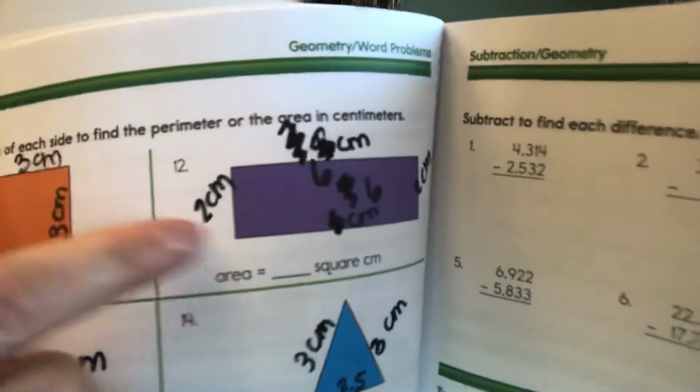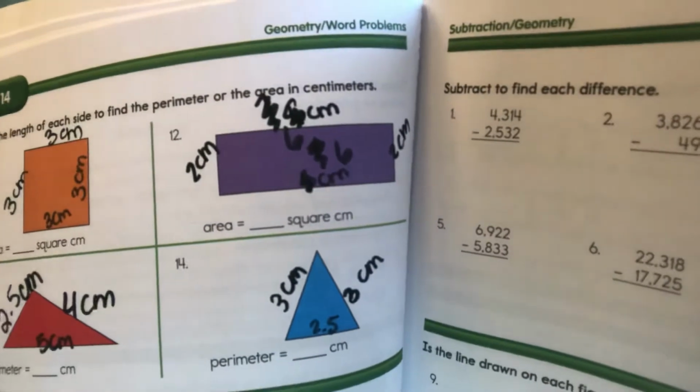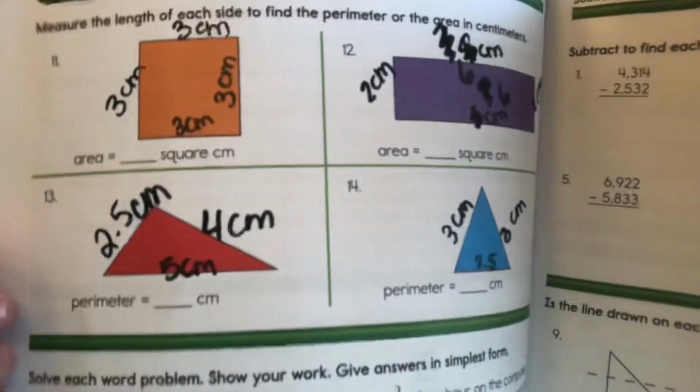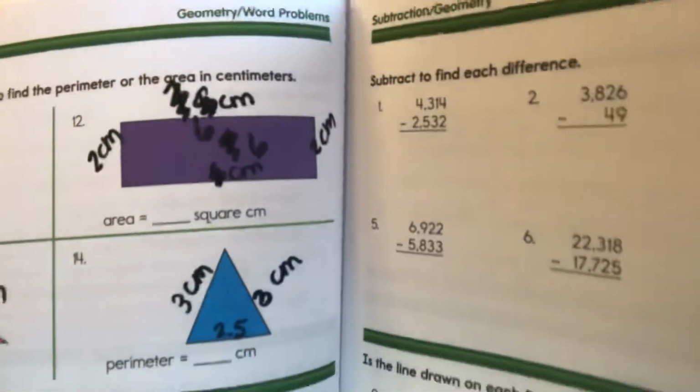Now these ones are both 2, but this is actually 6. So these sides are actually 6 centimeters. And then we're going to do perimeter here. So I got 2.5 centimeters, 5 and a 4. And then here I got 3, 2.5 and 3.